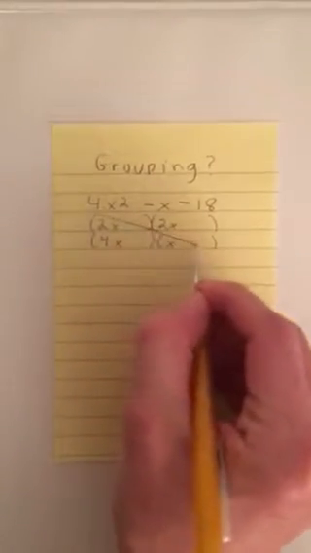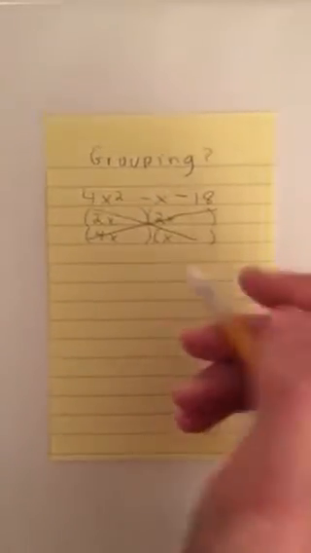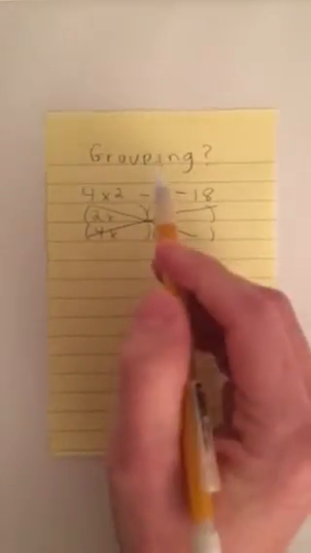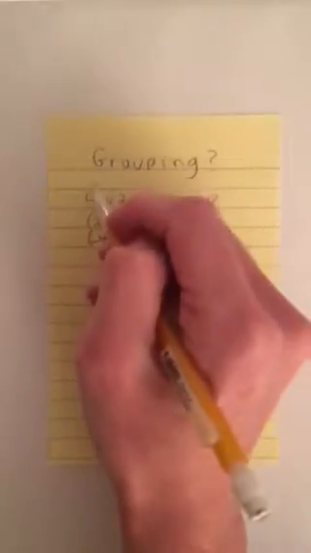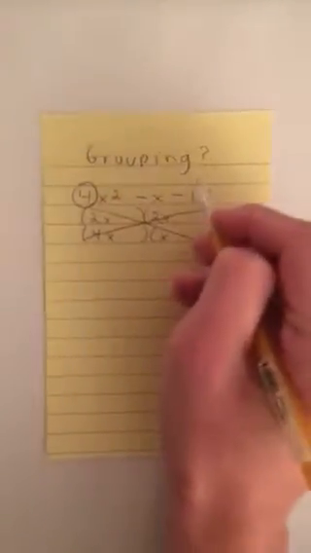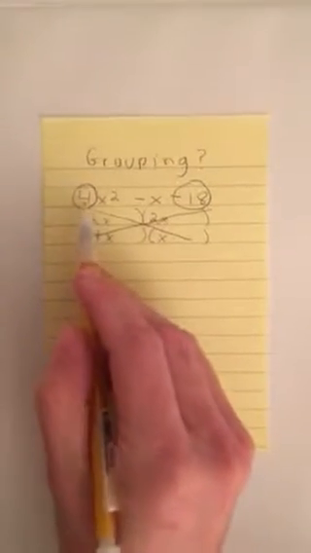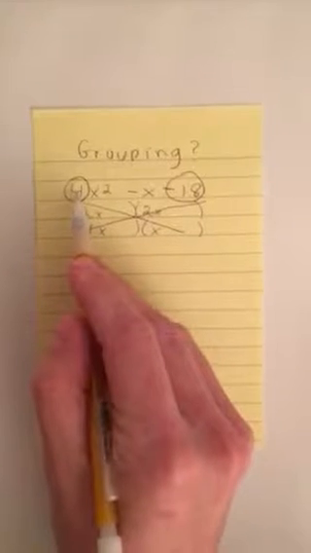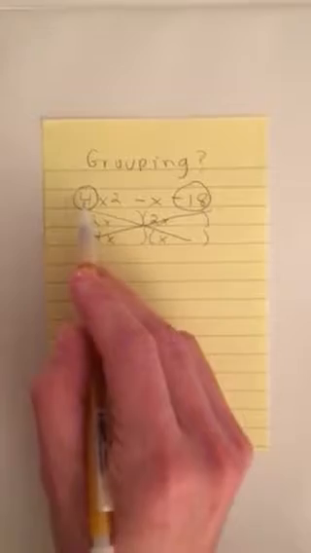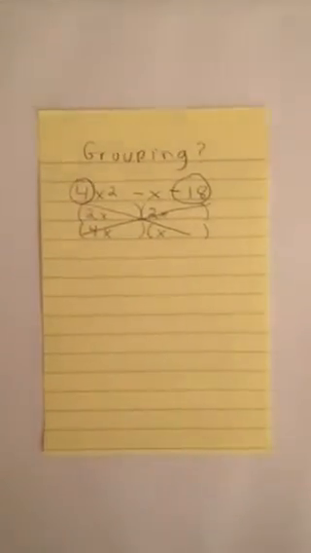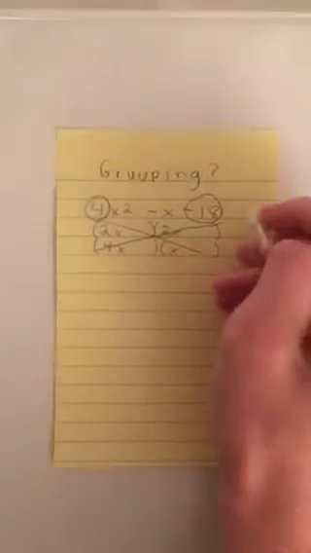So I'm going to abandon my strategy of inspection and I'm going to try a new strategy called grouping. So what does grouping look like? Grouping has some unfamiliar steps. And one of the first steps is to take your outer numbers and multiply them together. So 4 times -18 is equal to -72.